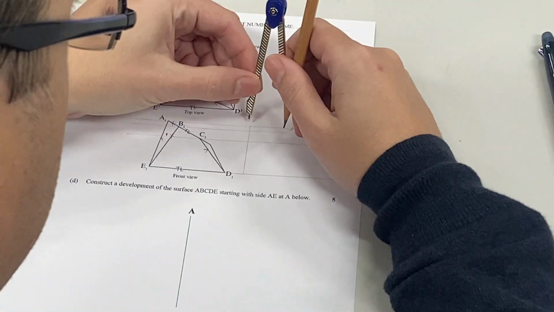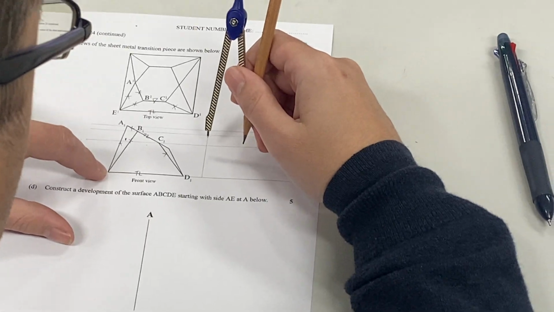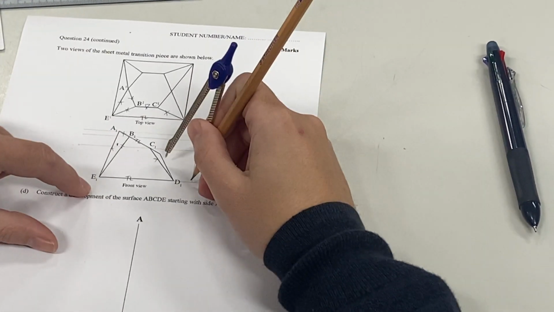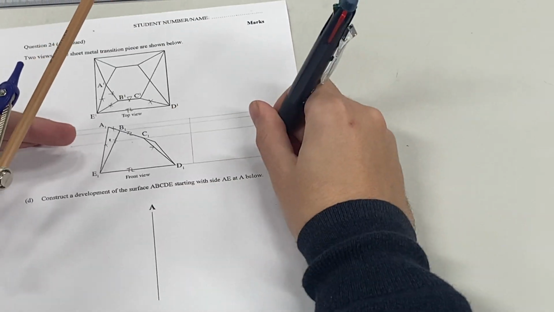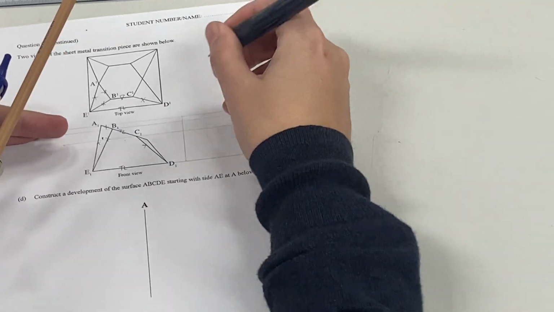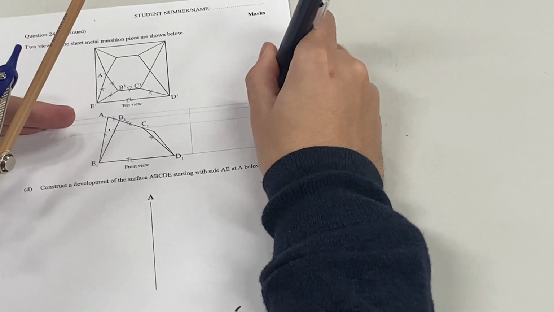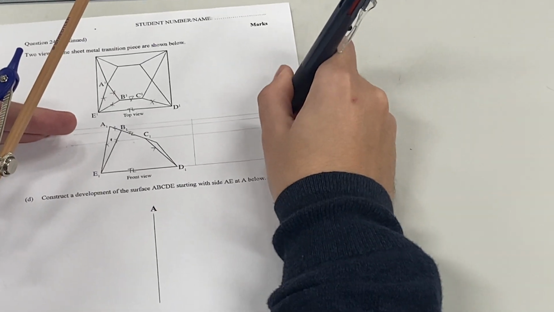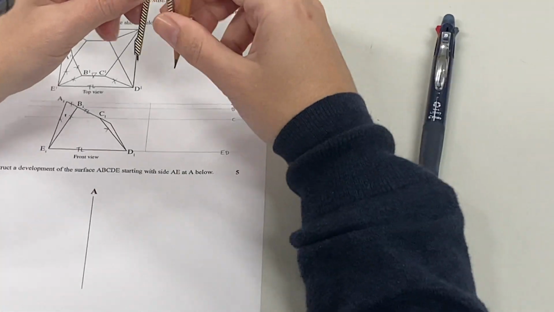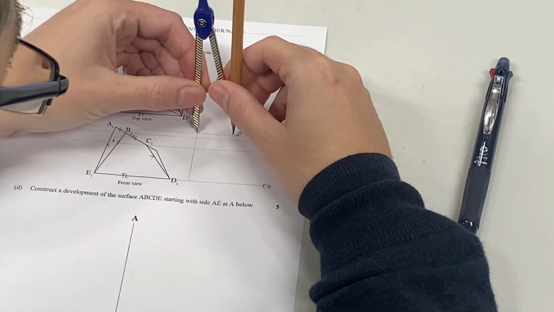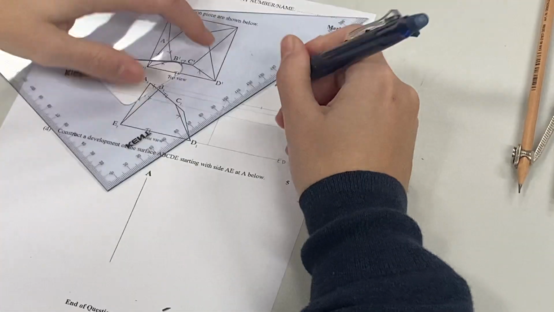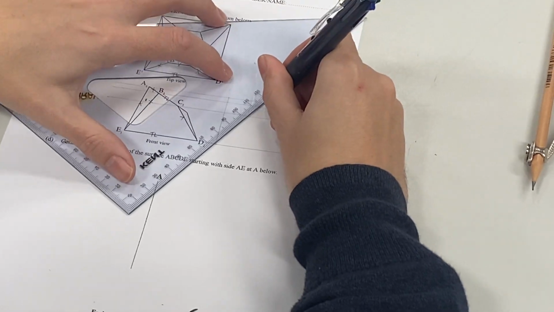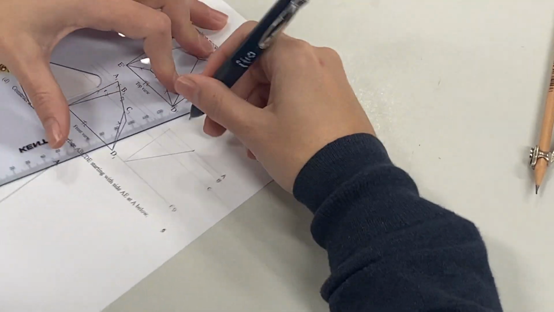So I've got AE. Now I'm going from A, or E is down here, right? So E and D are both on this line. This is the E line and the D line. Only A is on this line, B is on this line, and C is on this line. So because I'm going from A to E, A is up here, E is down there, so this will be true length AE.